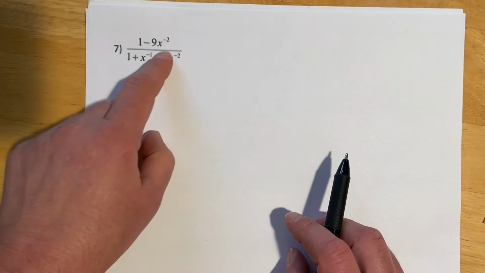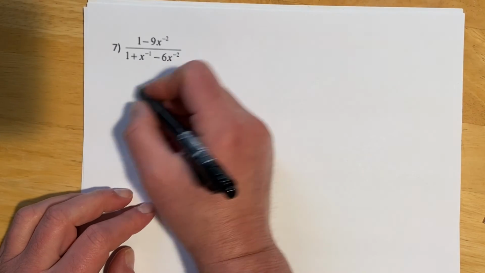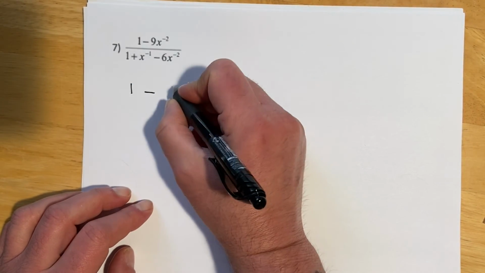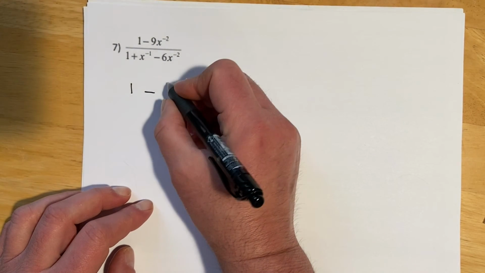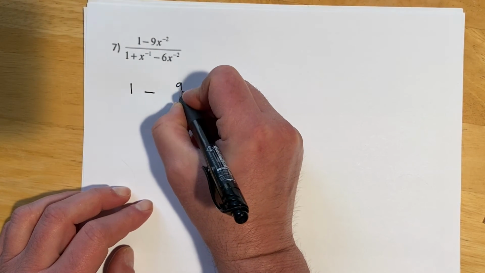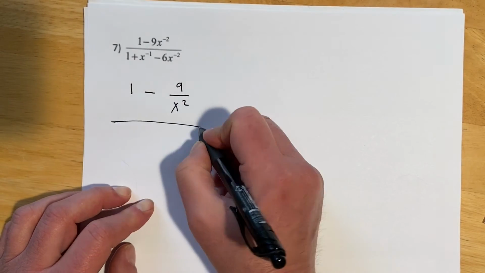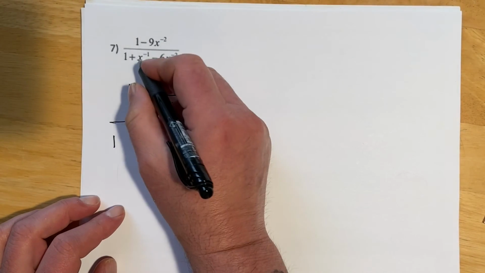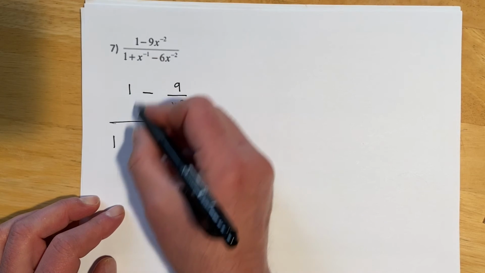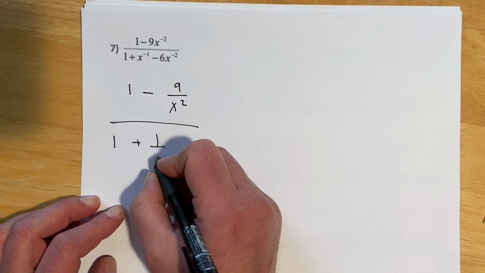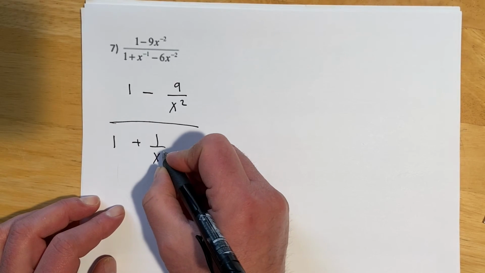Okay, this example we got some negative exponents. So let me remind you that this would go 1, and then negative 9x to the negative 2 is the same thing as negative 9 over x squared. Here, this is 1 plus x to the negative 1, so that's the same as plus 1 over x.